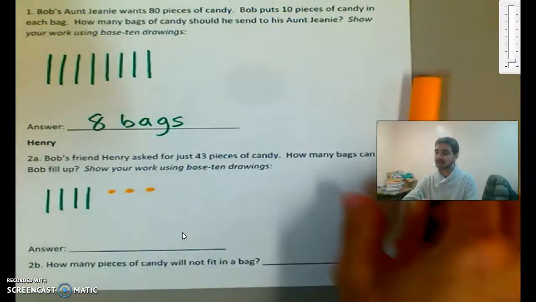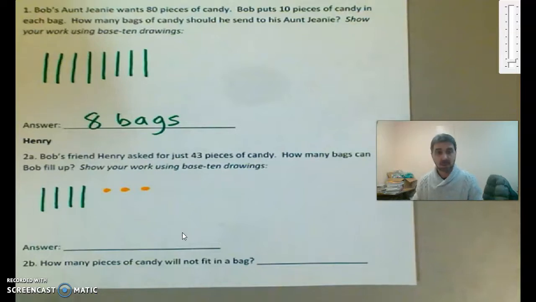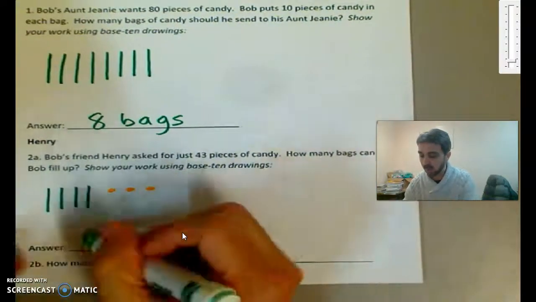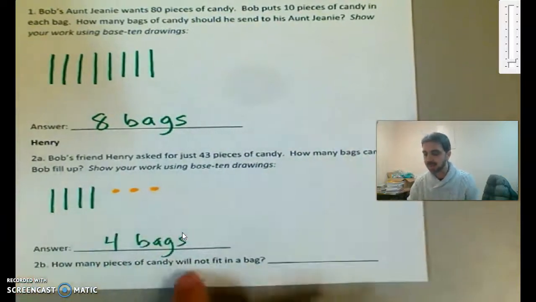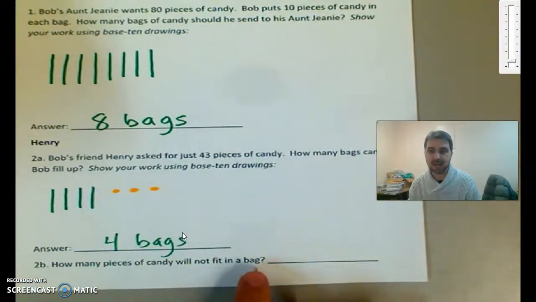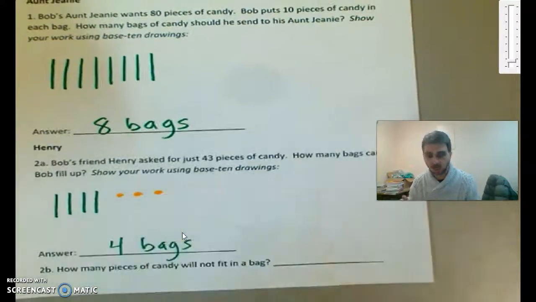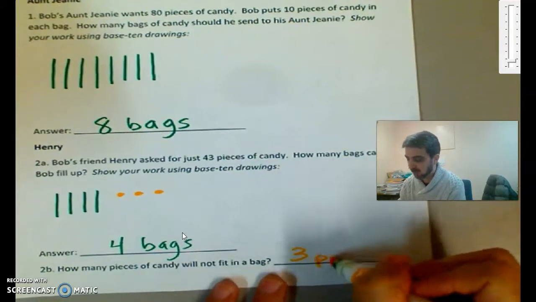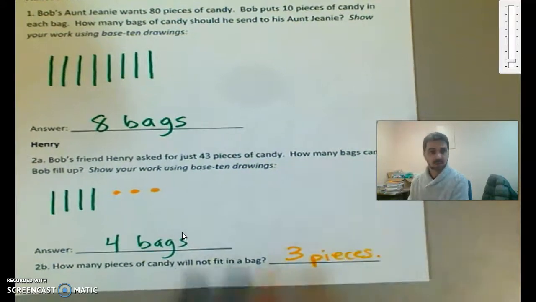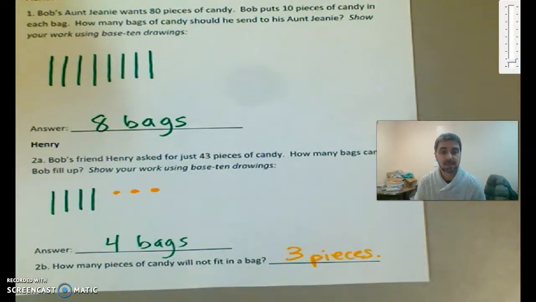So how many bags did we fill up? Looks like 1, 2, 3, 4. 4 bags. And how many pieces of candy will not fit in a bag? Well, you can still see there's 3 ones left over. So I would write 3 pieces. Okay? All right. Let's go to the next page and see what we have.